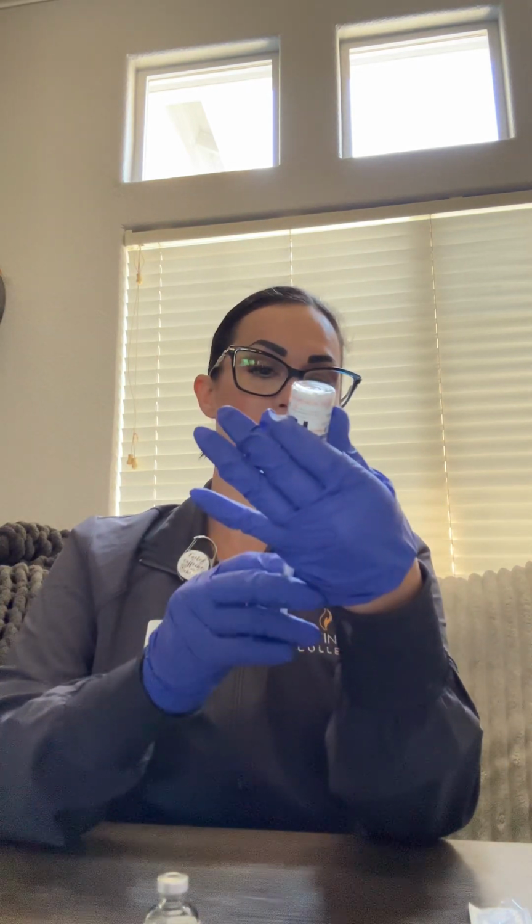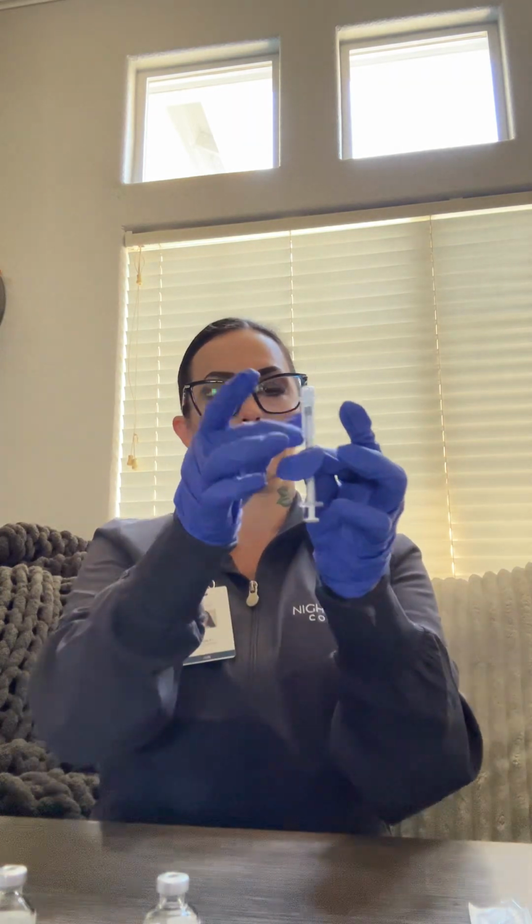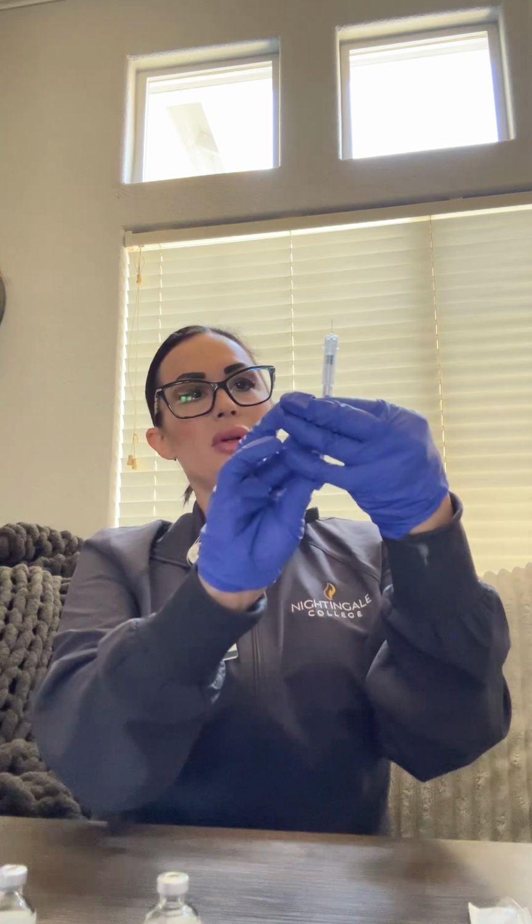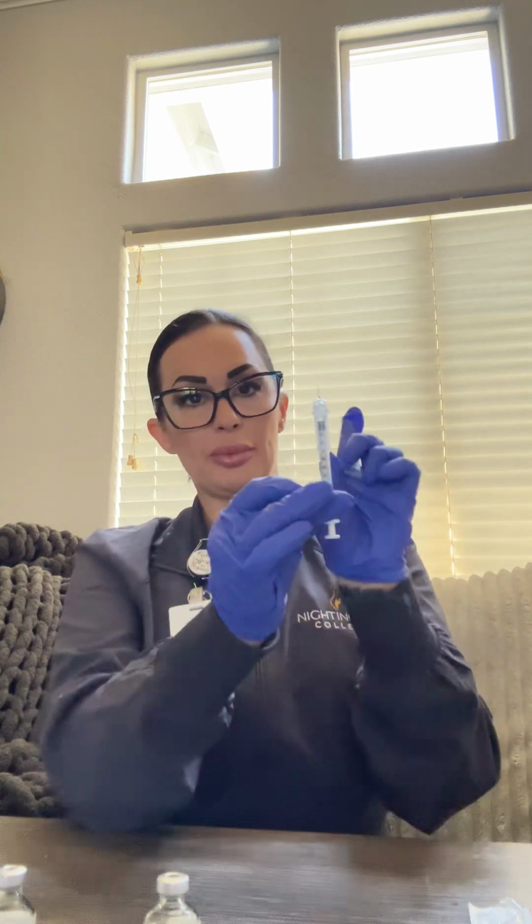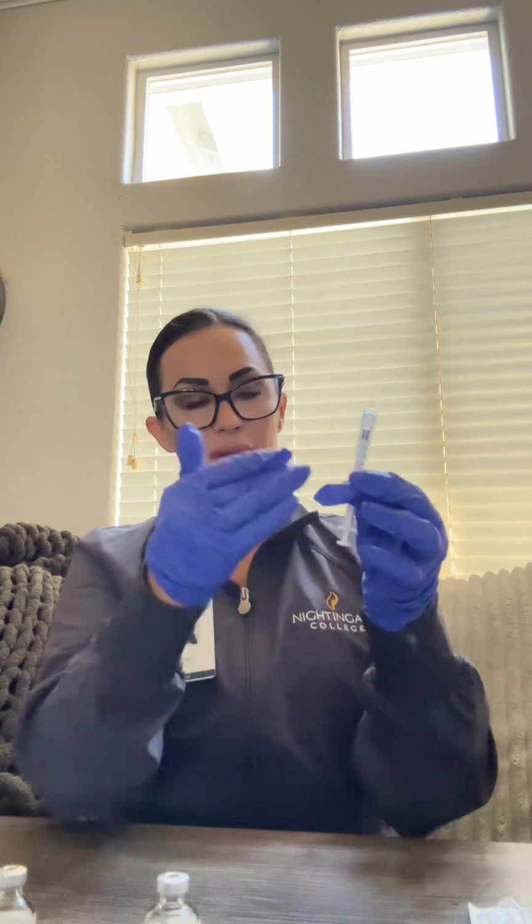You will invert the bottle, and now you will draw up your 4 units of medication. You also want to be sure to remove any air bubbles. Push up on the plunger, making sure that there are no air bubbles in there.